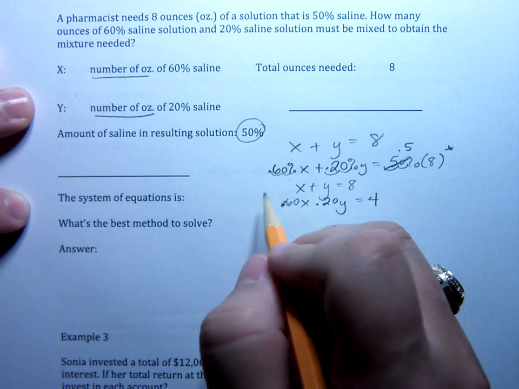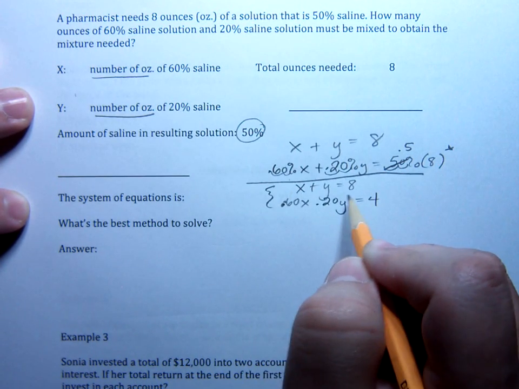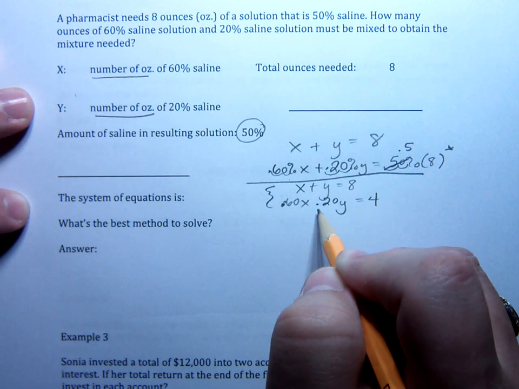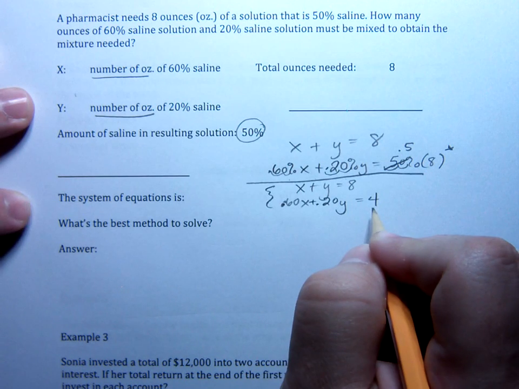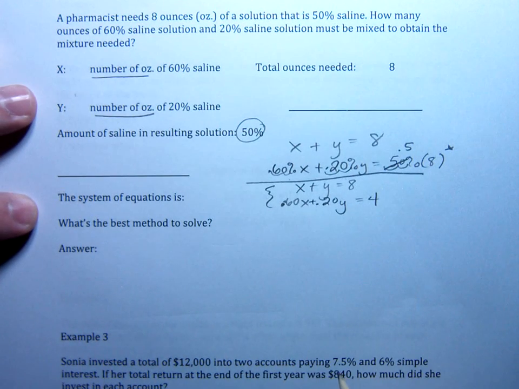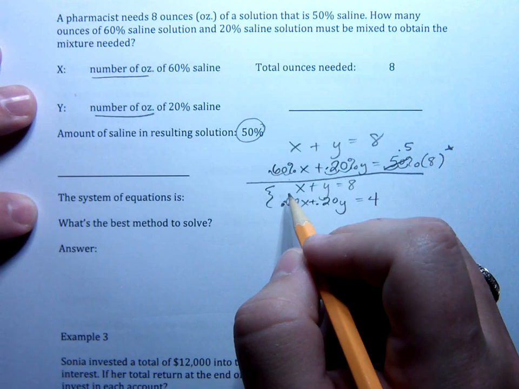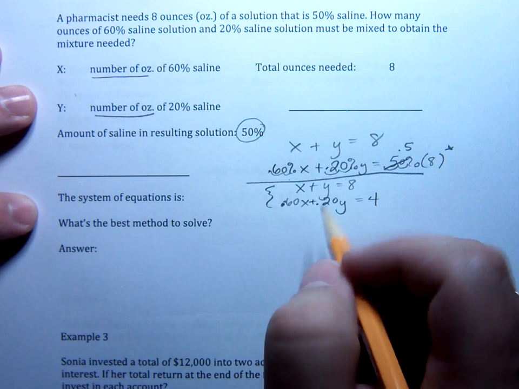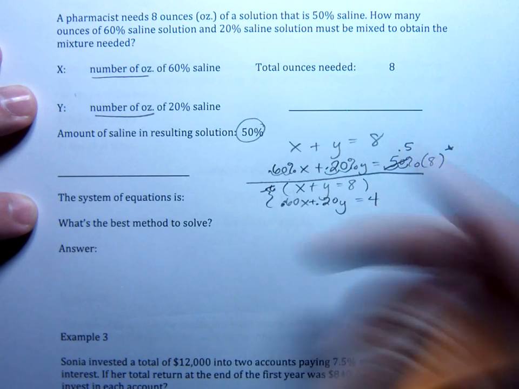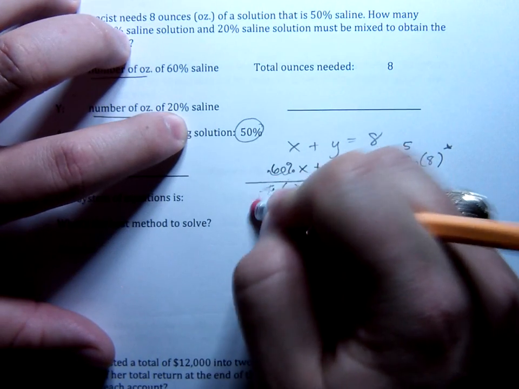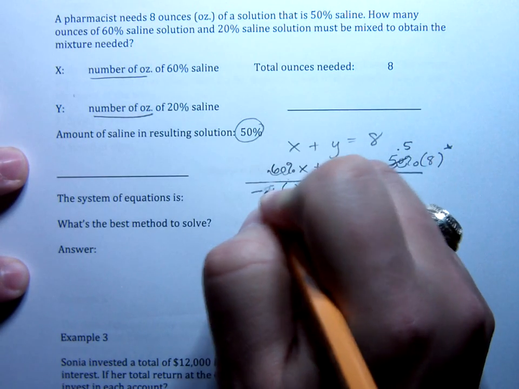So now here's my system. X plus Y equals 8. 0.60x plus 0.20y equals 4. Now I can solve my system. Okay? Now the good thing about this system here is on the top, it's coefficient of 1, so I can turn this into anything. So I'm going to multiply the top by negative 0.60.